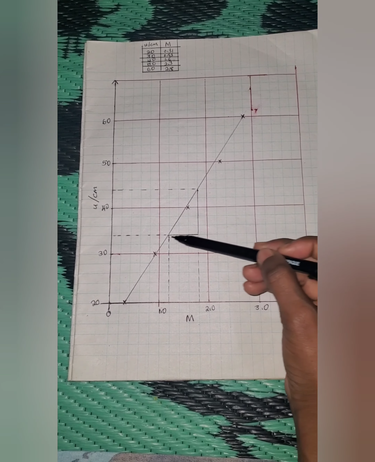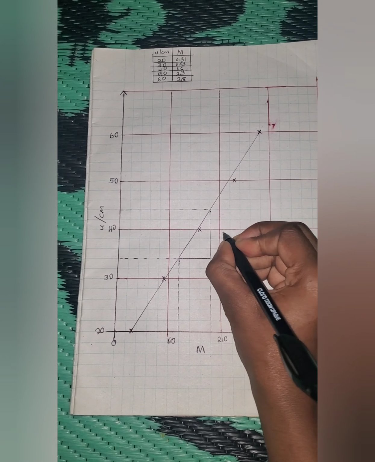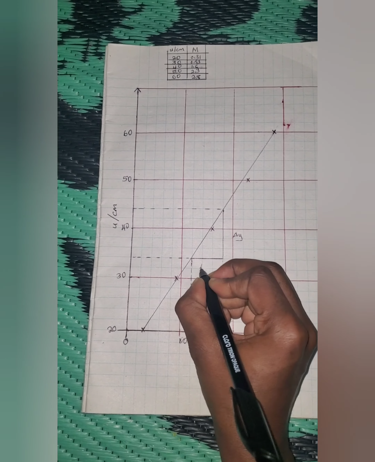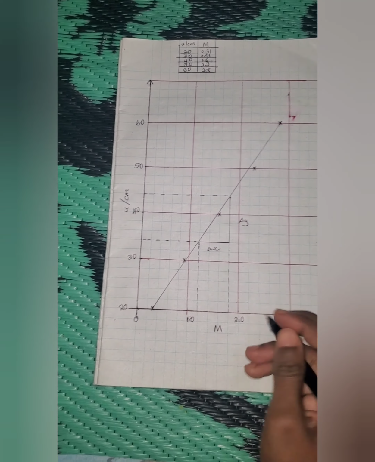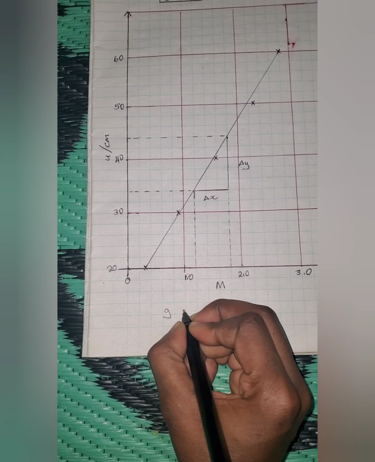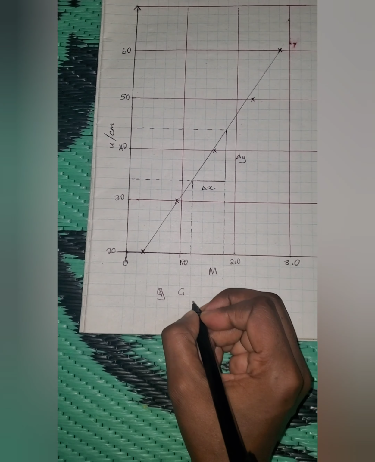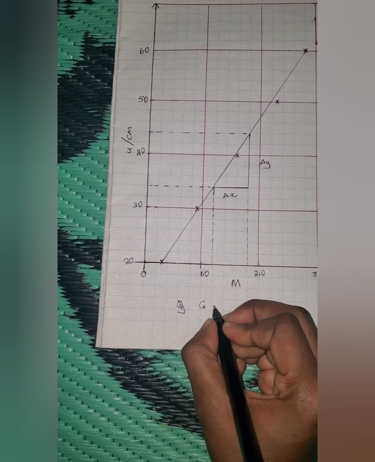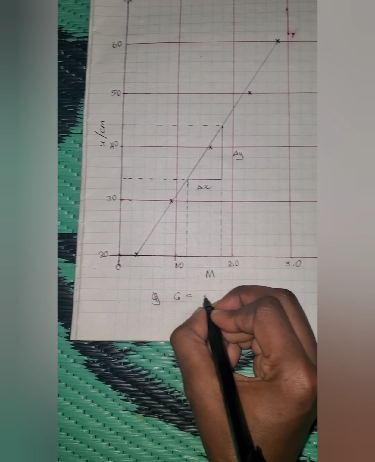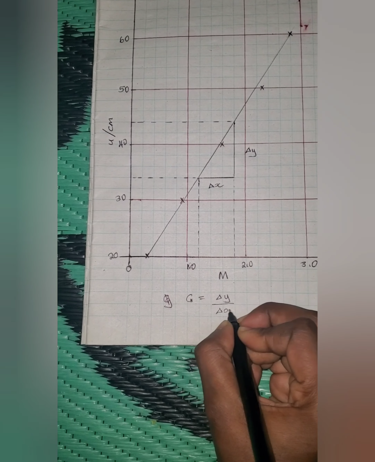So this is my triangle, and then for our gradient we'll need our change in y and our change in x. So our gradient, actually we've been given gradient as capital letter G, would be equal to our change in y over our change in x.